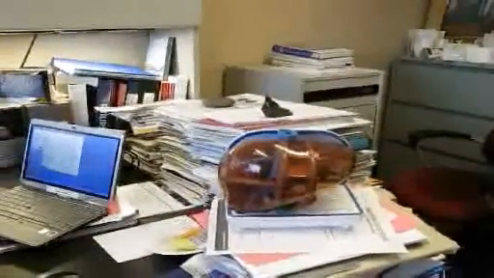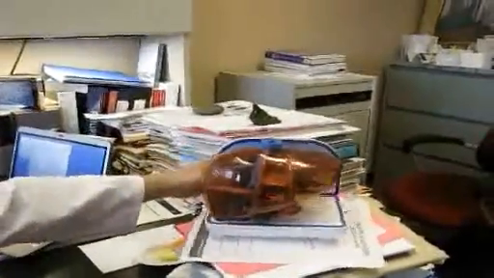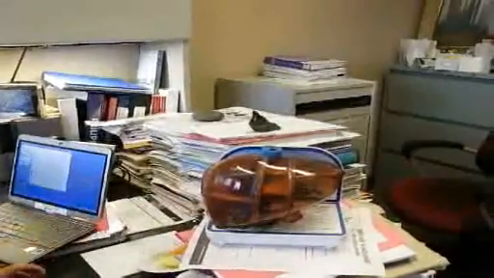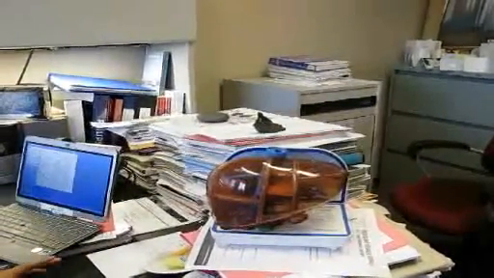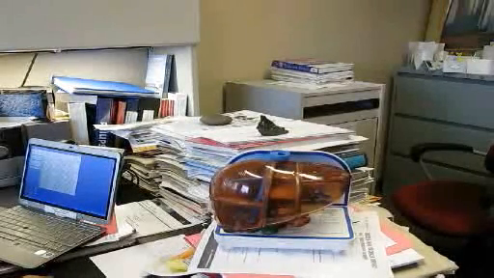Wow, is this a real liver? No, so this is a model of the liver that helps us determine the different lobes of the teaching model. Oh, told you he was a ham.